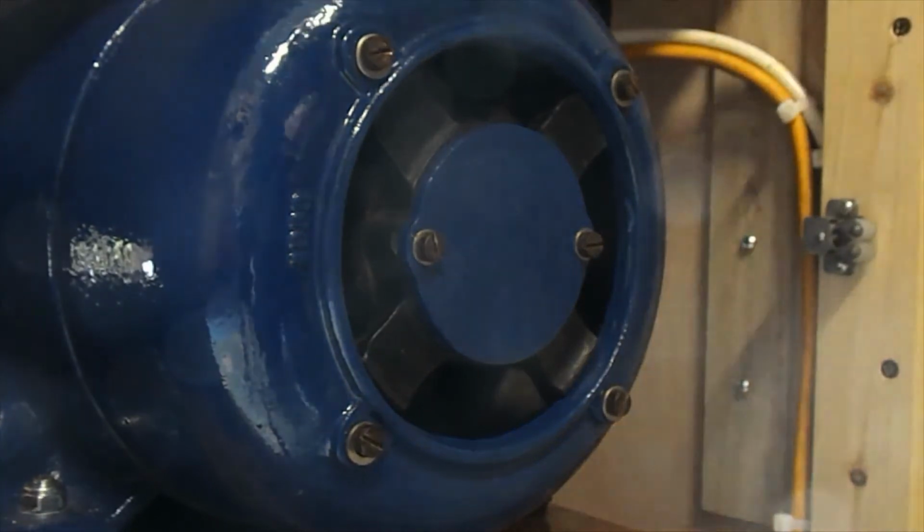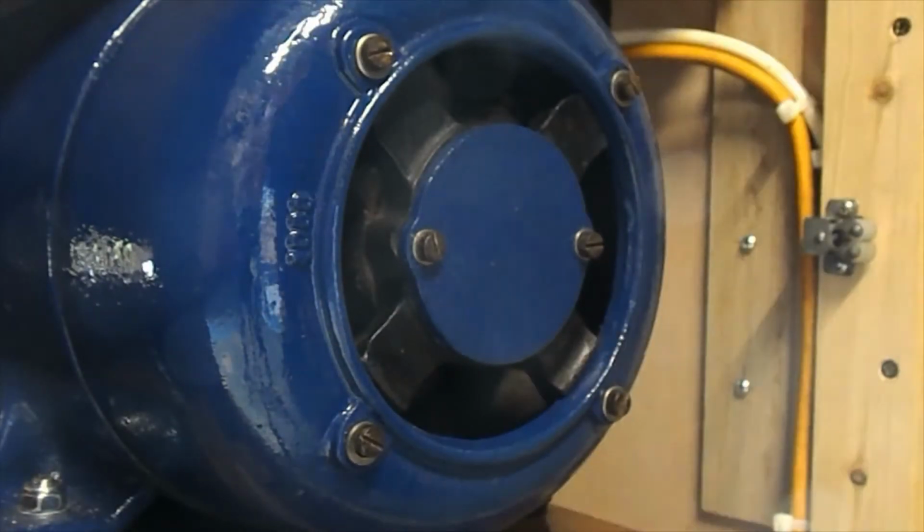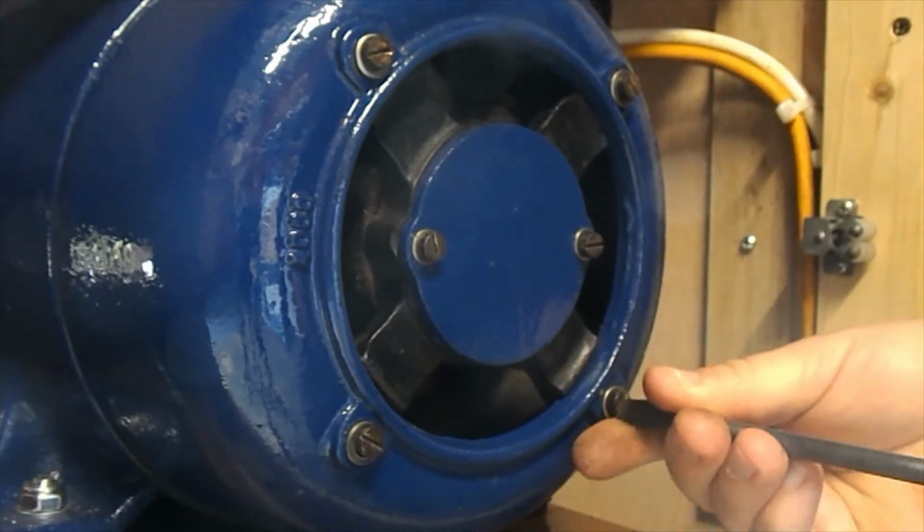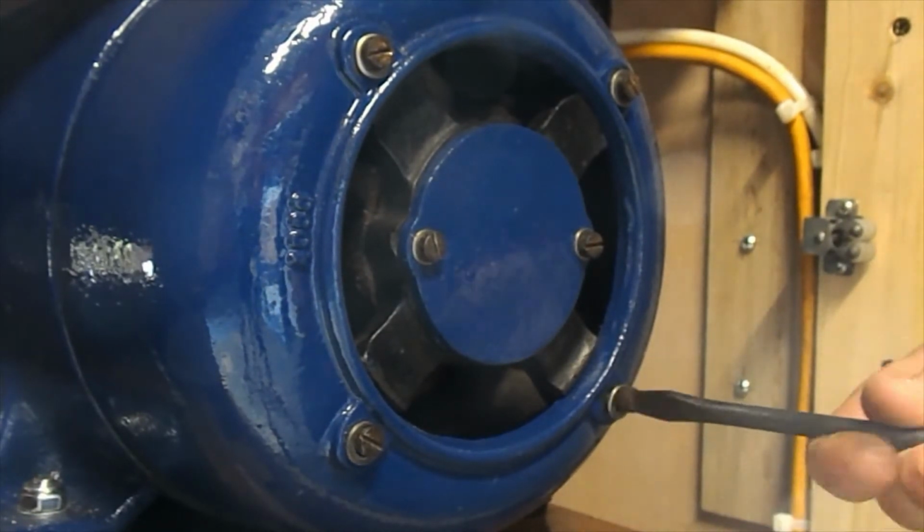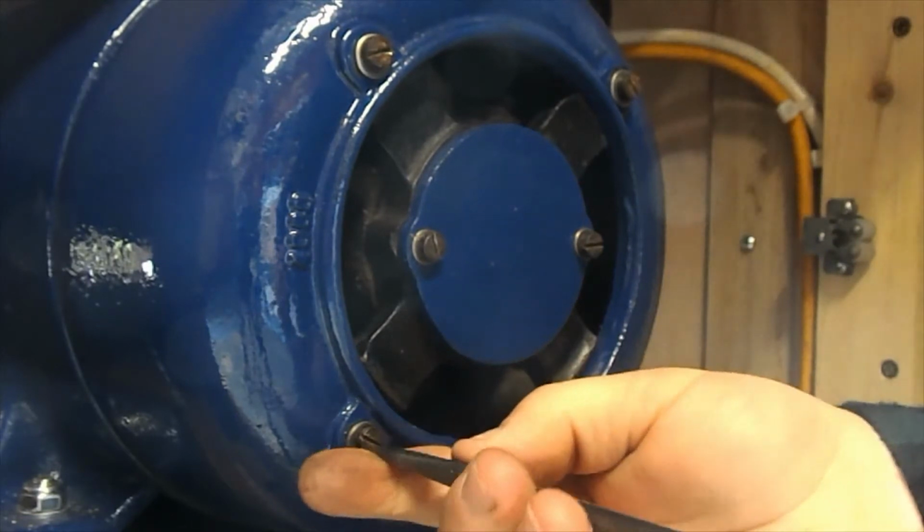Here we have a motor. Going to have a look at the bearing inside of here. Remove the covers.